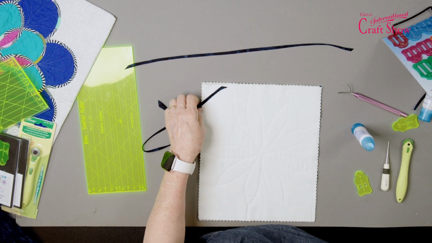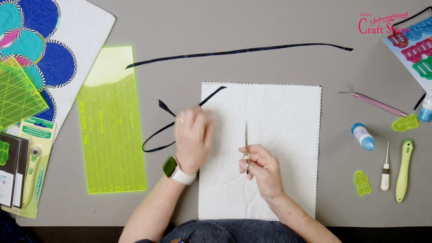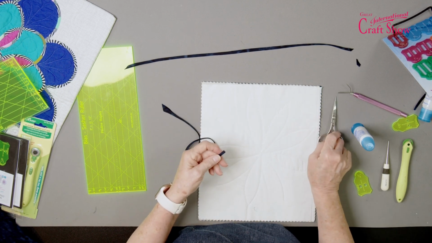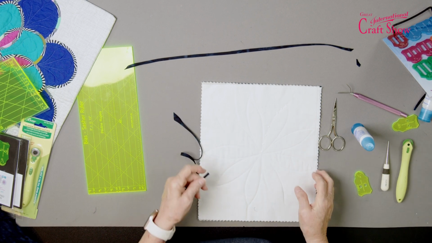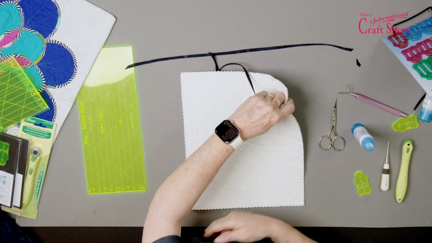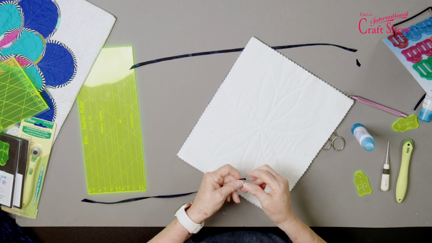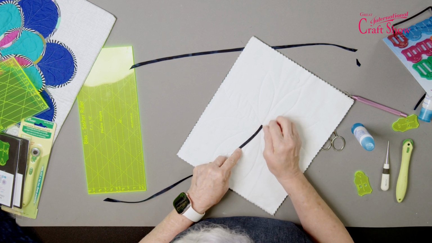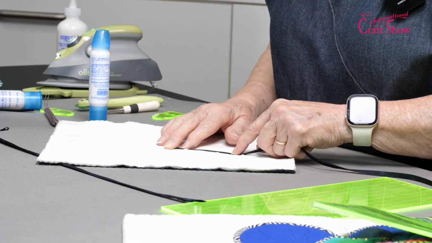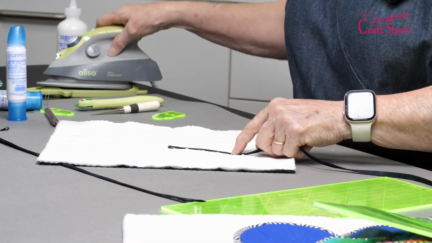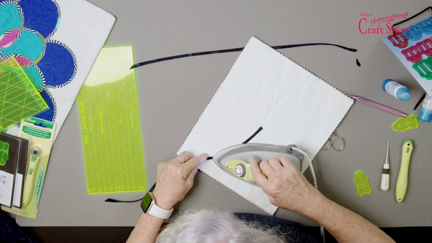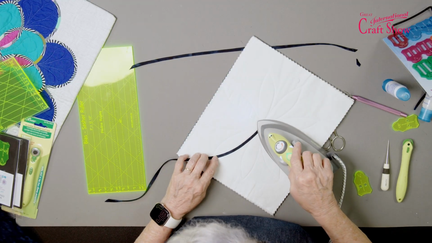I'm going to get a nice edge here, get rid of that little bit of waste. Remember, it wasn't folded over quite perfectly at that end. So we're going to now lay this down, and as we're laying it down, just press it with the iron. That holds it in place beautifully.